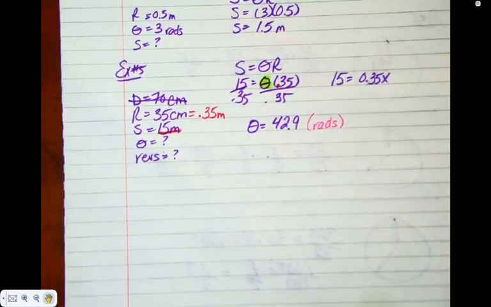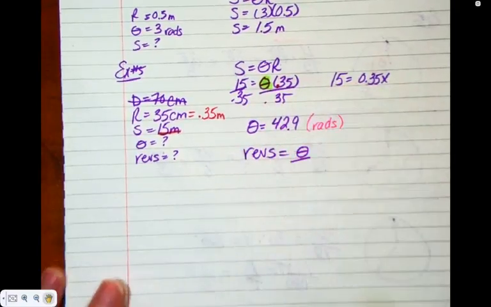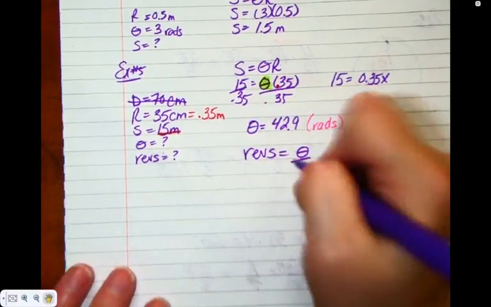Yeah. So let's just repeat that. One revolution we said was 2 pi. That means 2 revolutions would be 4 pi, and 3 revolutions would be 6 pi, and so on. So how many is 42.9? So revolutions equals whatever the angle is divided by 2 pi.